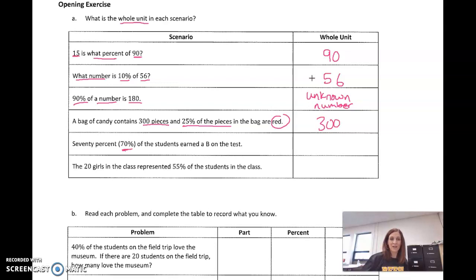70% of the students earned a B. So there's a percentage of students, 70, that earned a B. How many total students were there? That's what we have here. All the students is our whole unit. All of them. We're talking about all the students, and 70% of them got a B. So whatever that number is, it's out of the total number of students.